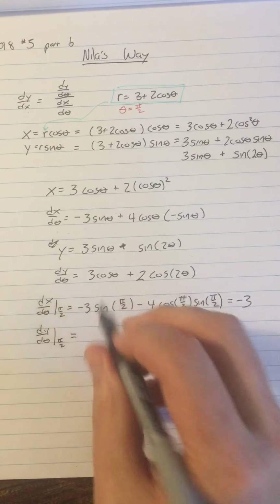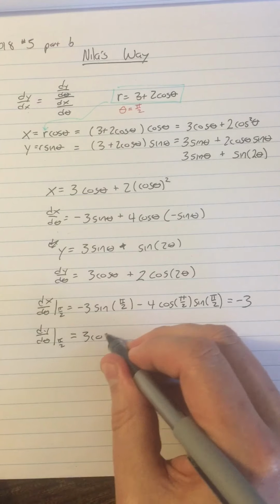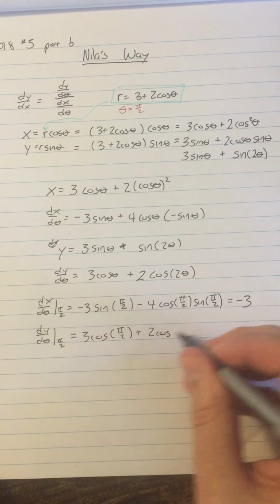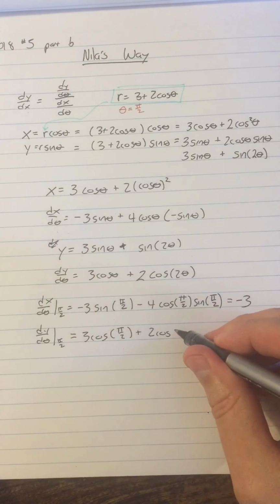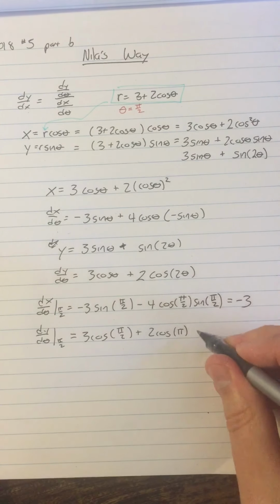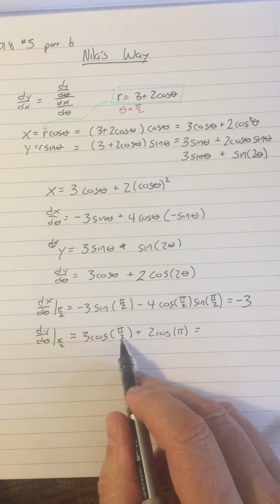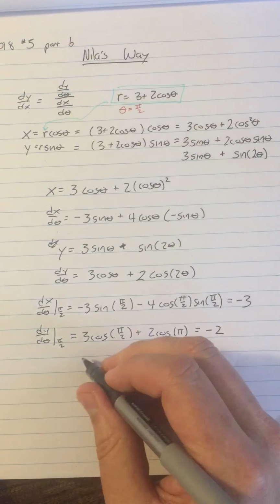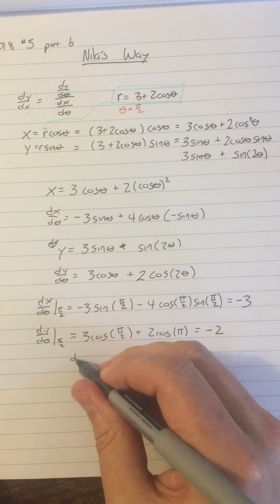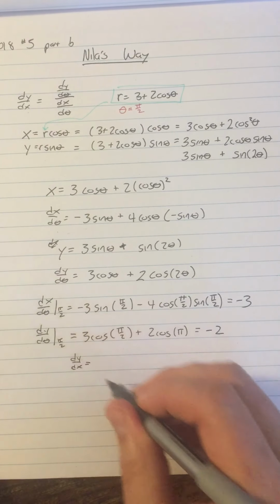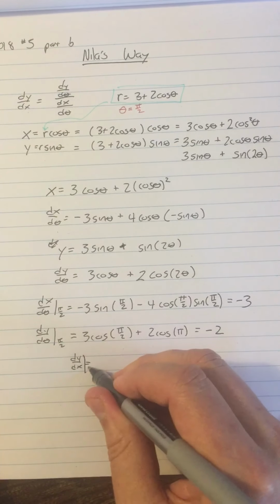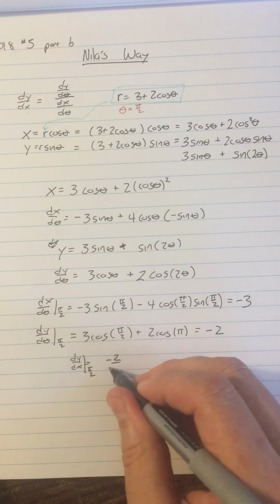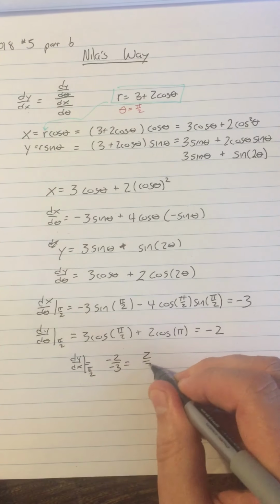All right, so then here I'm going to have 3 cosine of pi over 2 plus 2 cosine of 2 times pi over 2, so it's going to be pi, and that's important because this one ends up 0, this one's negative 1, so I have negative 2. And then I can say that dy/dx evaluated at pi over 2 is just this number over this number. It's negative 2 over negative 3, so it's 2/3.